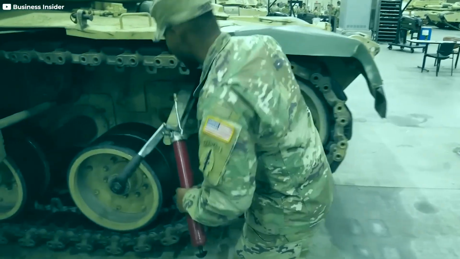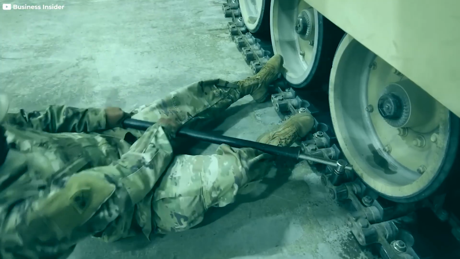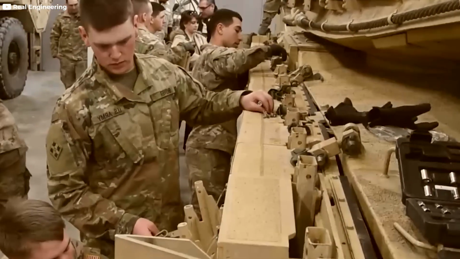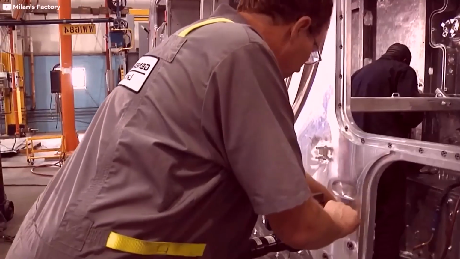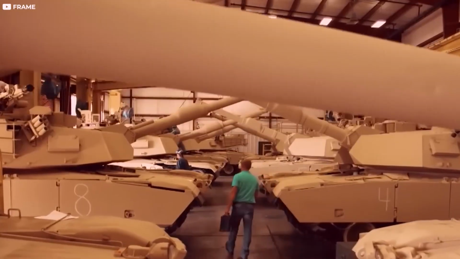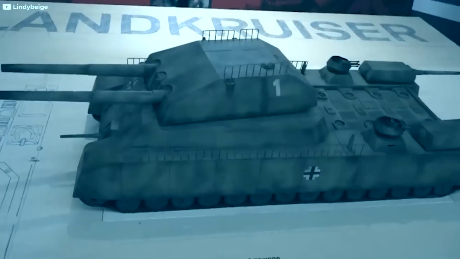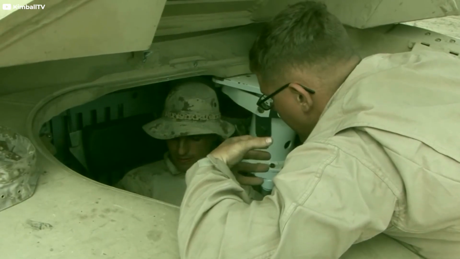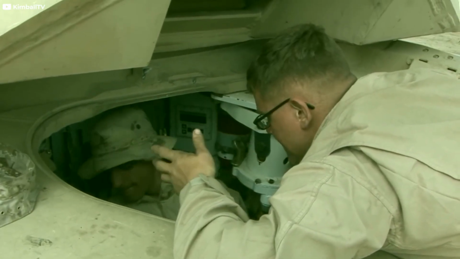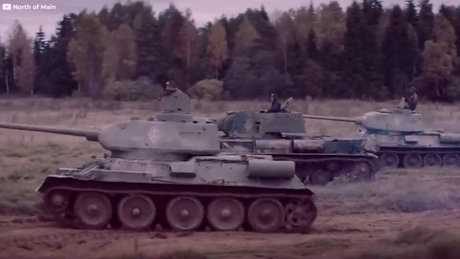Understanding the complexity of tank production provides insight into the incredible effort required to maintain a modern military. The continuous evolution of technology and the challenges of global supply chains underscore the importance of innovation and adaptability in ensuring that tanks remain effective and reliable in the face of ever-changing threats.